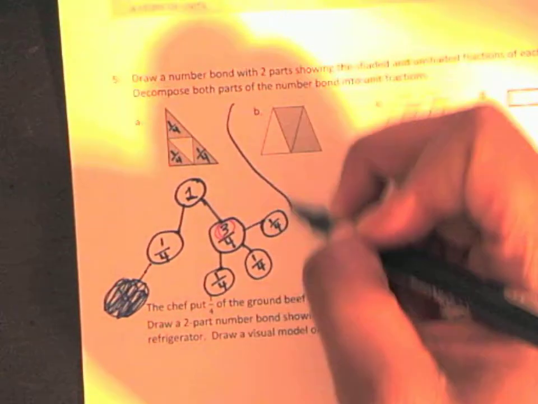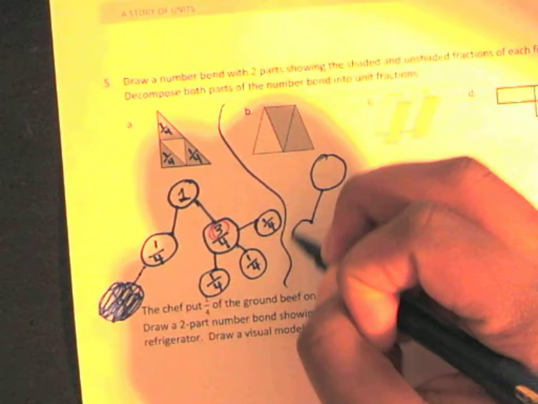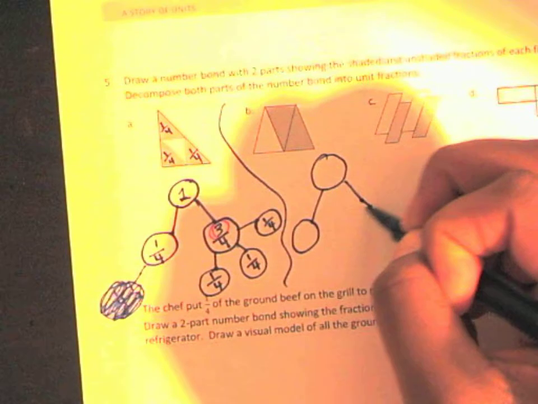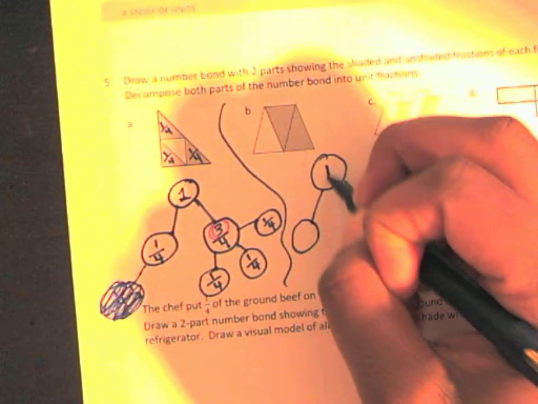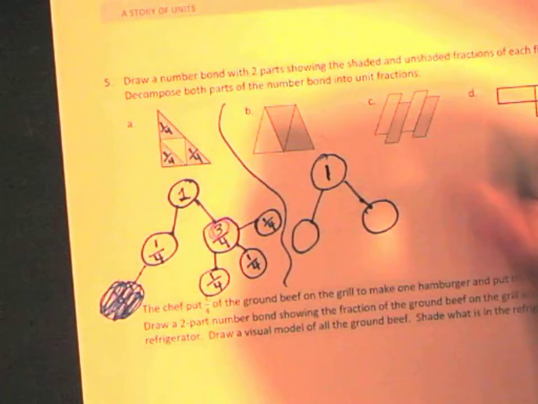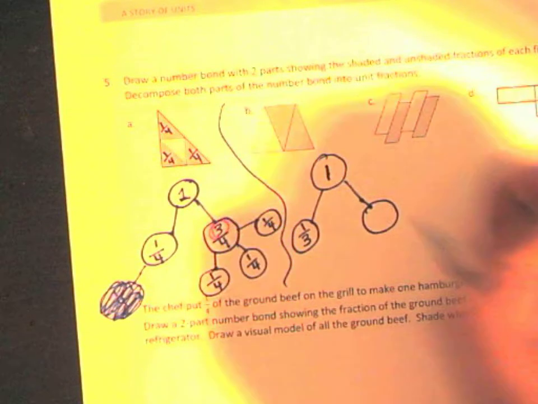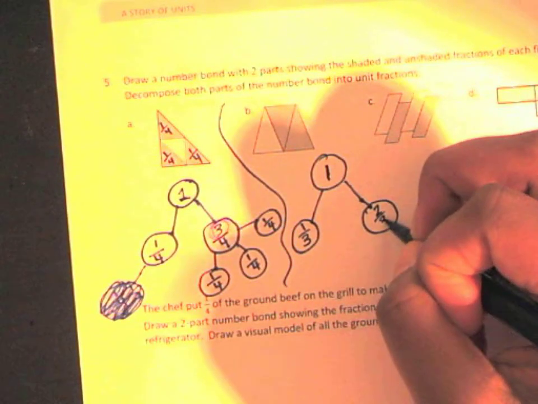Moving on to part B. Draw my number bond the exact same way. I'm putting a 1 here because there's one figure that we're drawing. I have 1 out of 3 that's not shaded, and 2 out of 3 that are shaded.